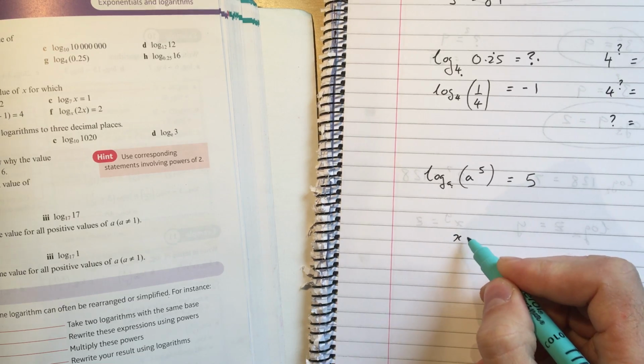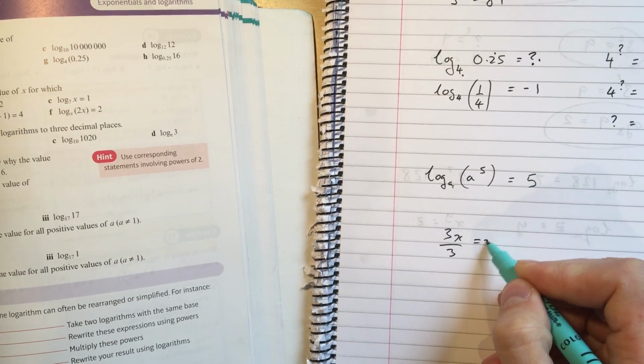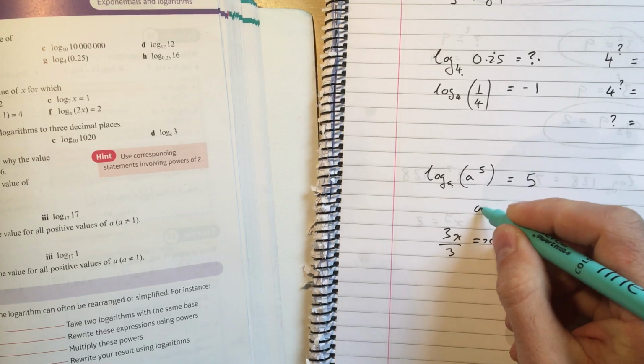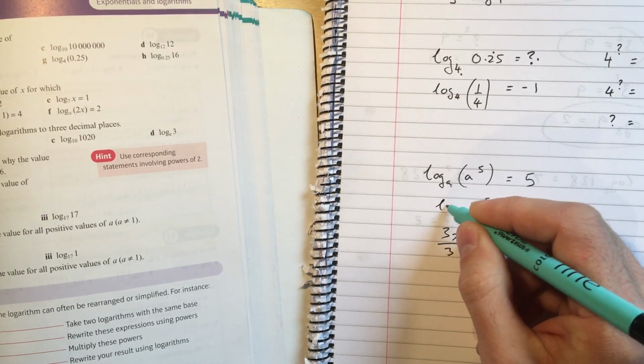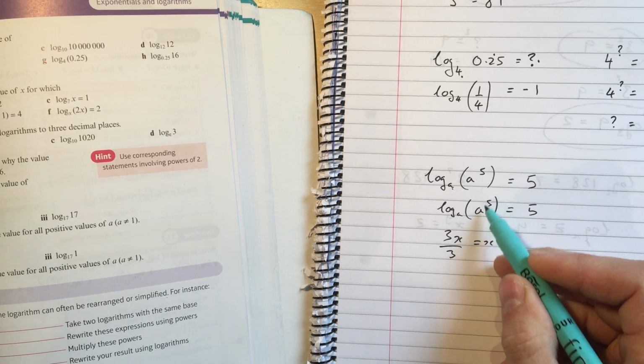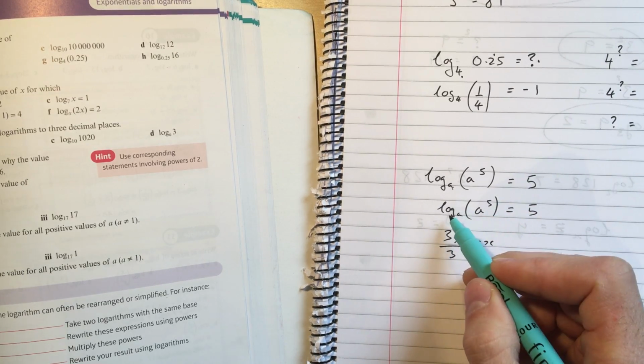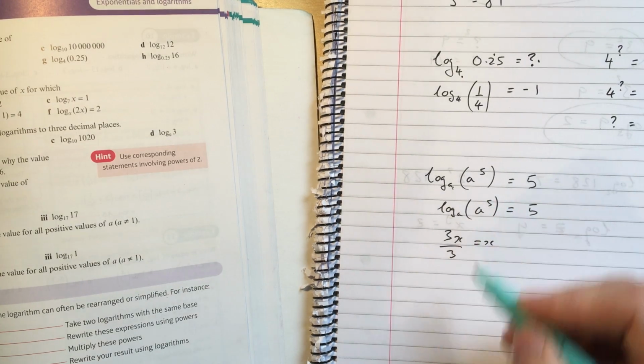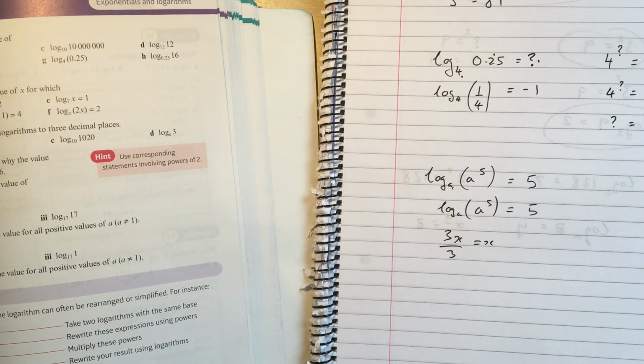Okay, so if I had x times 3 divided by 3, you know that's always an x. If I get a to the power of 5, and then I take log base a of that, I get the 5 back. So if the 5 is in the exponent, and then I take logs, I get back to the number that I started with. So that's really everything they're asking us to do.